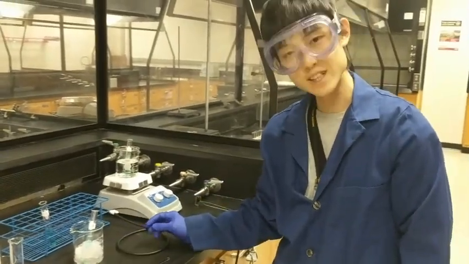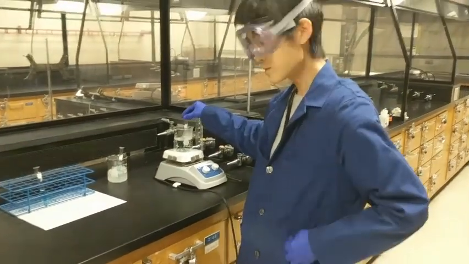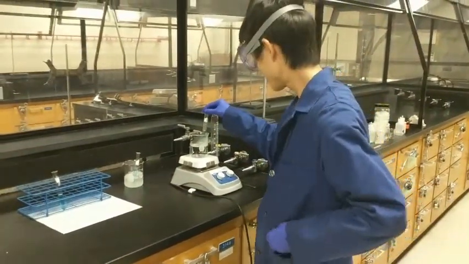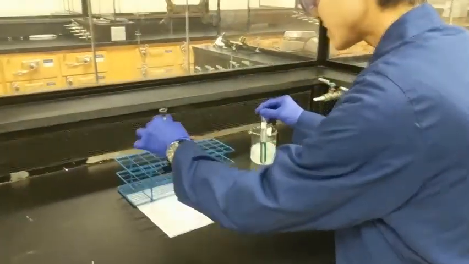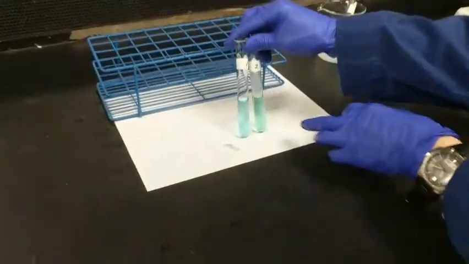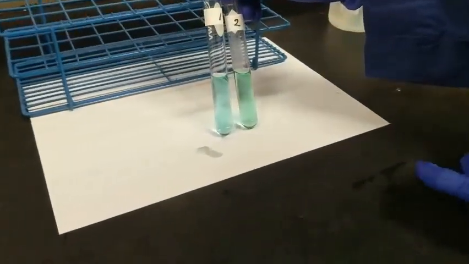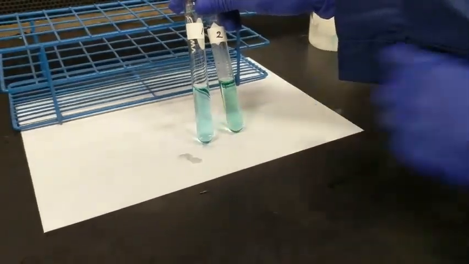for about 10 minutes. Now I'm going to take the second test tube from the hot water bath, and let's see the color. I recommend doing it on a white background because it's sometimes hard to see the change of color, but the second tube should be more green than the reference. Okay.